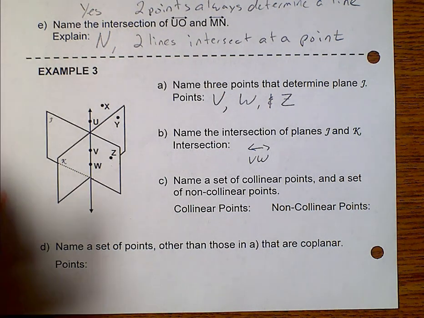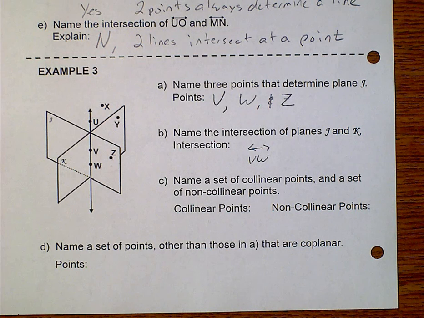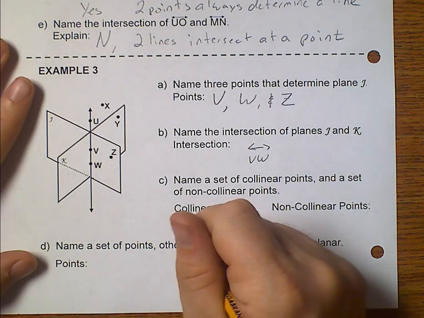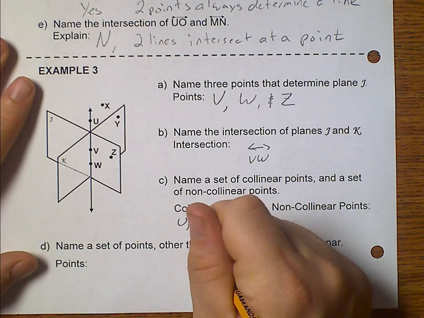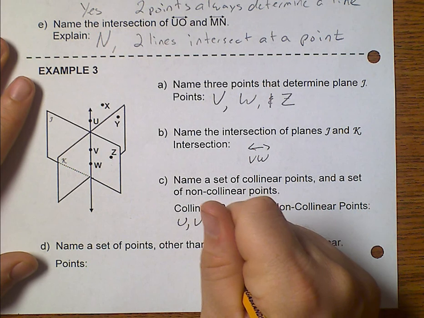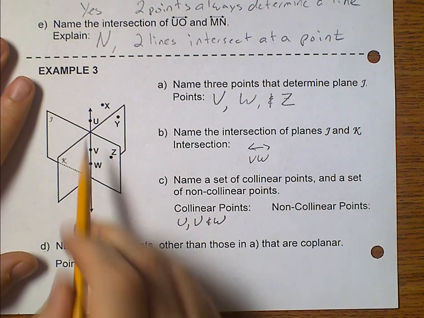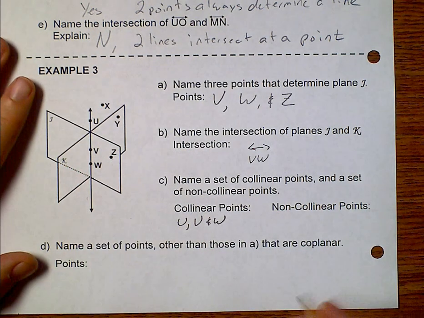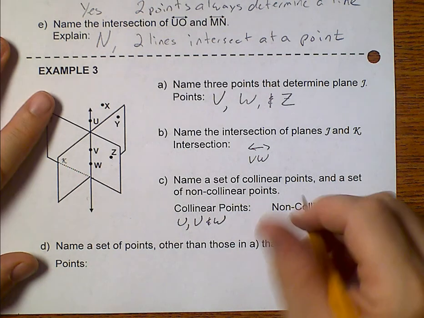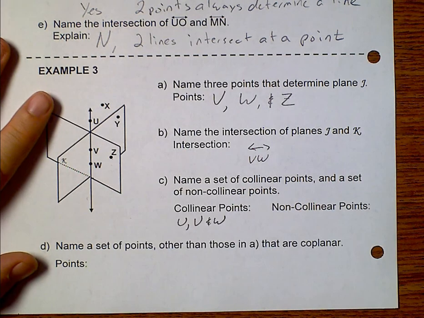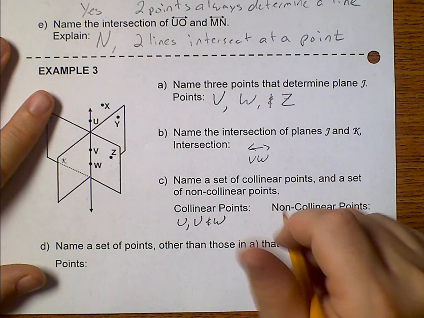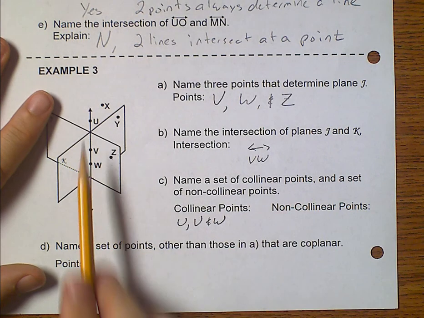And now it wants a set of collinear points and a set of non-collinear points. Well, collinear would be U, V, and W. Those 3 points make a line. Non-collinear would be basically any 3 points that are not on that line. So I can choose any 3 except for these 3.